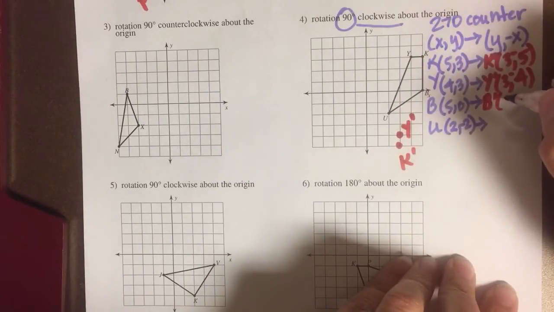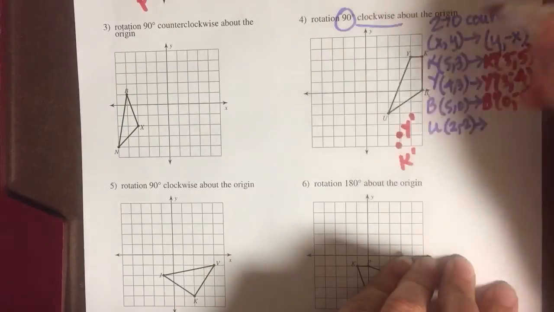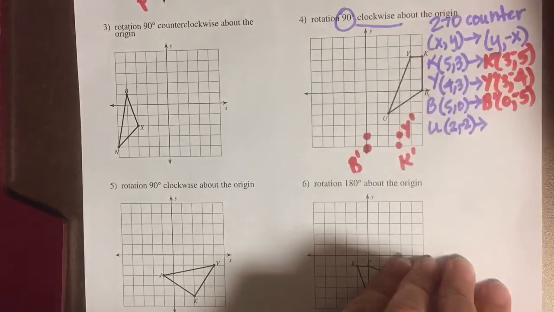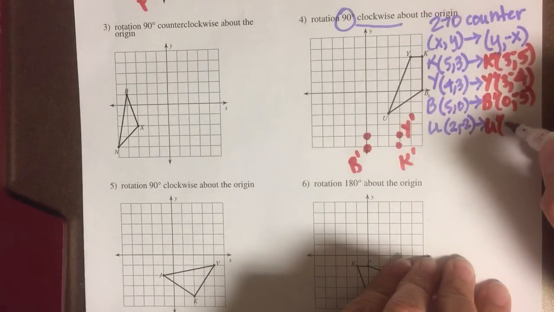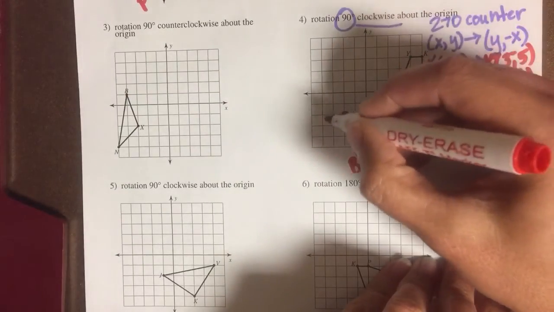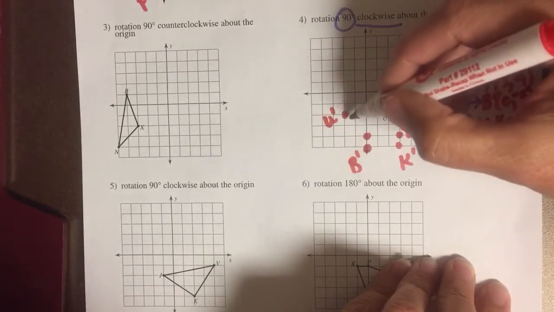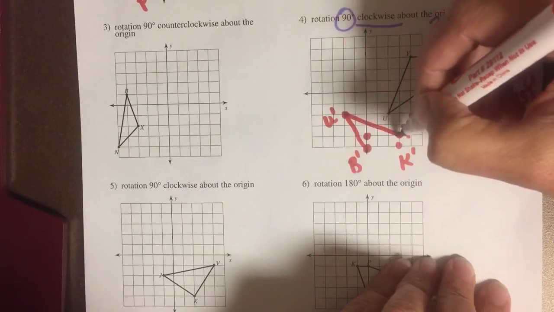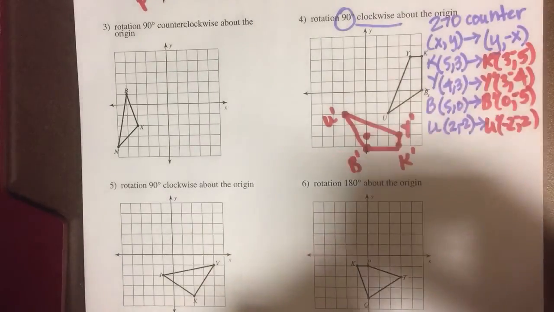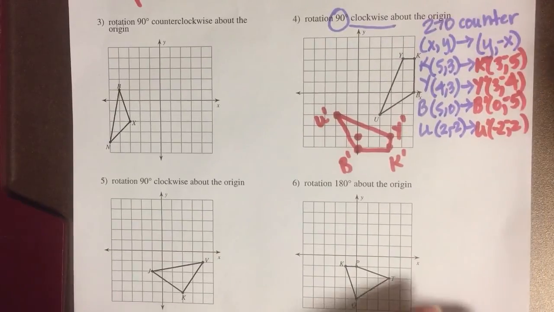B is going to be at (0, 5). But remember, we make that negative 5. So B is going to be at (0, negative 5). So that's where B is going to be located. And U is going to be at (negative 2, 2). But we make the second one opposite. So (negative 2, negative 2). So that's where U is going to be located. So now I'm going to connect all of my points right there. And you can see that is a 90 degrees clockwise or a 270 counterclockwise rotation around the origin.